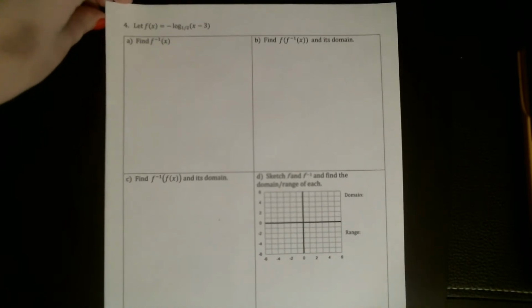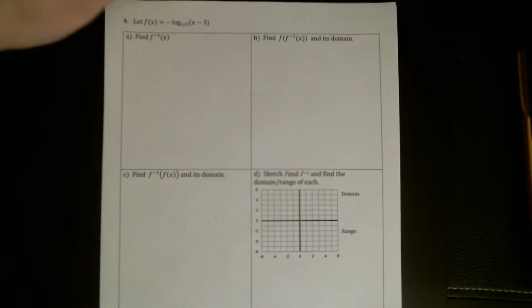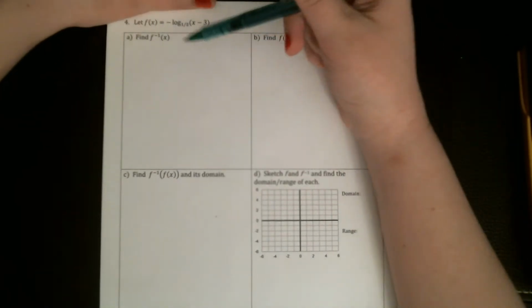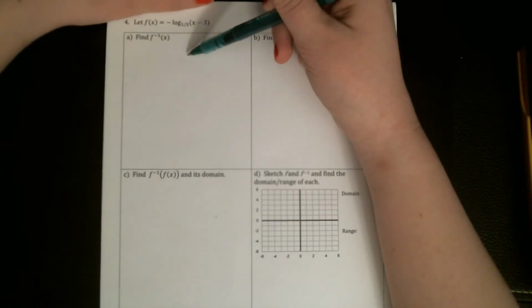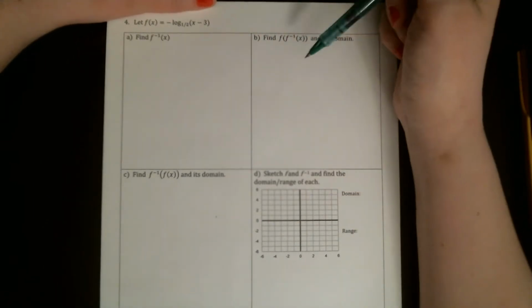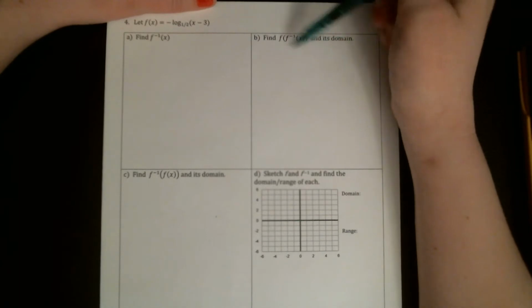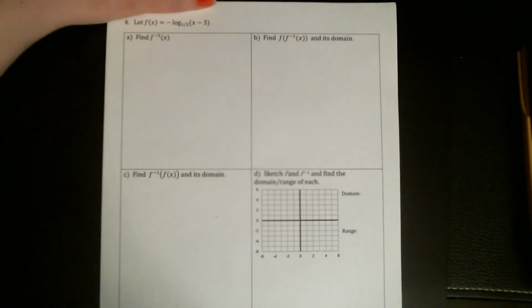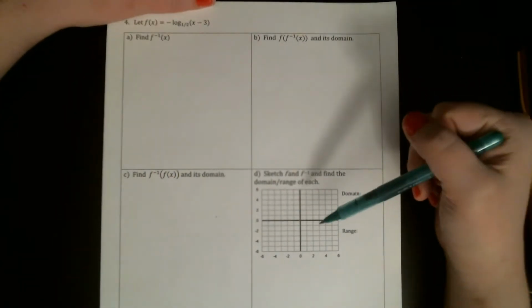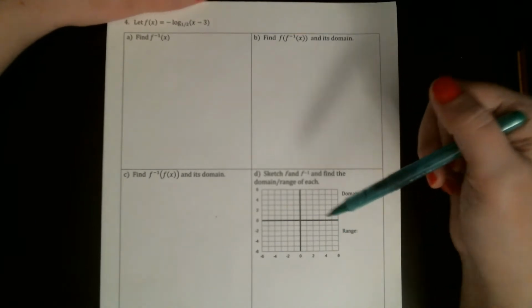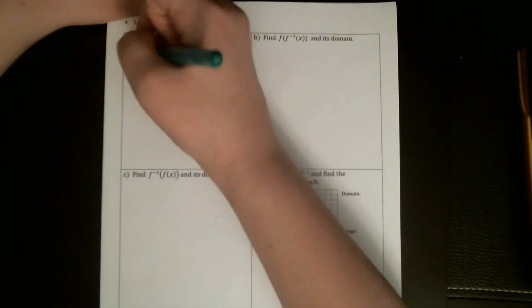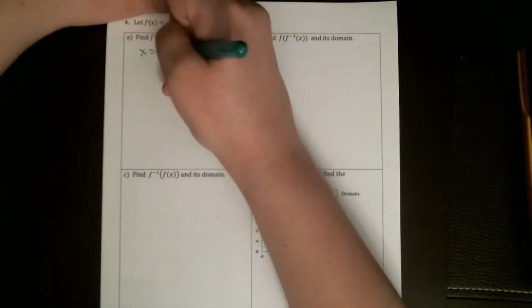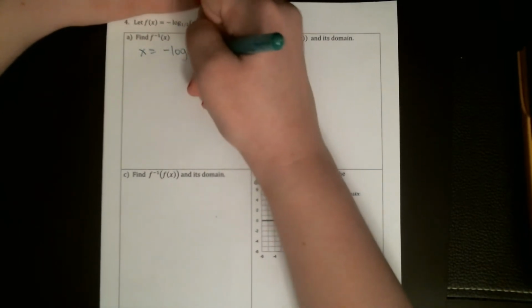Hi everyone, in this example I'd like to find the inverse of a log equation. So we're going to find the equation for the inverse, which will involve solving a log equation. We'll check the composition of the function and inverse, which often involves some log properties, and then we'll sketch the function and inverse.